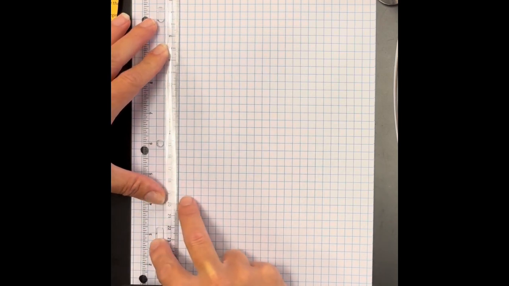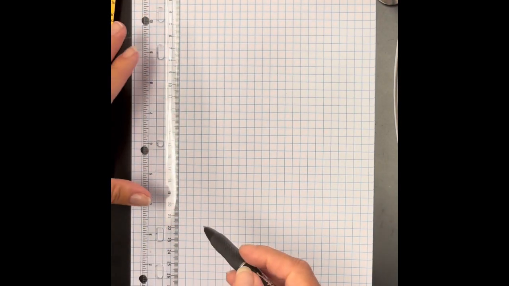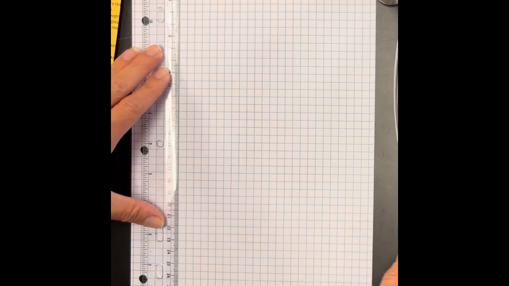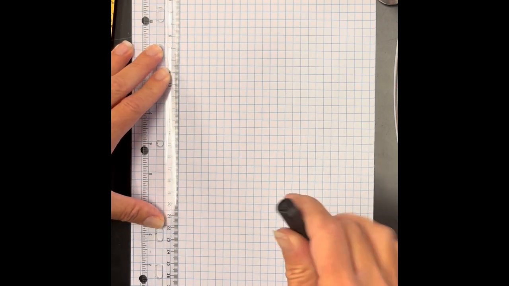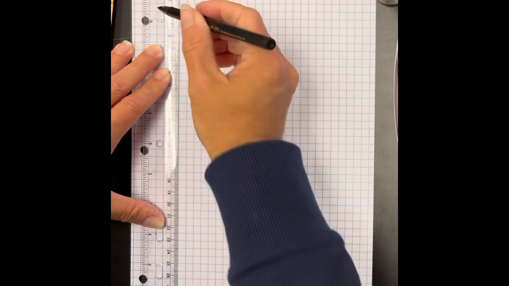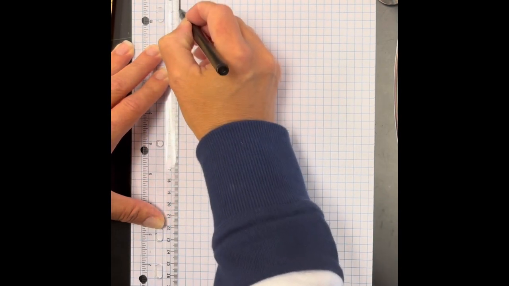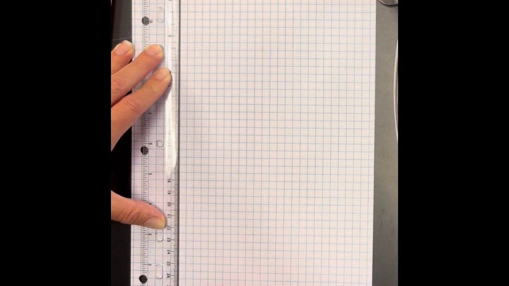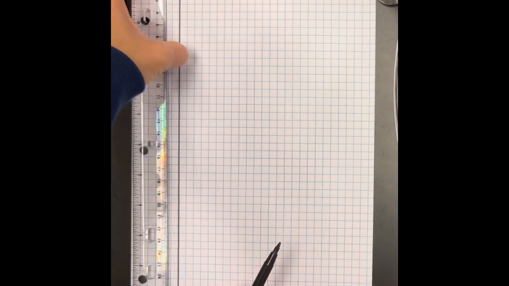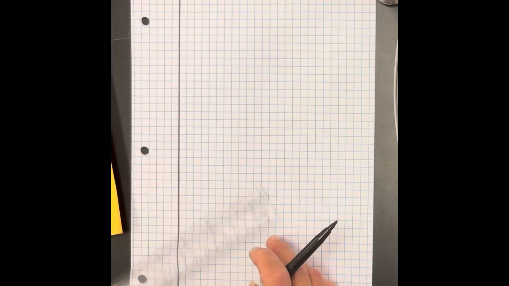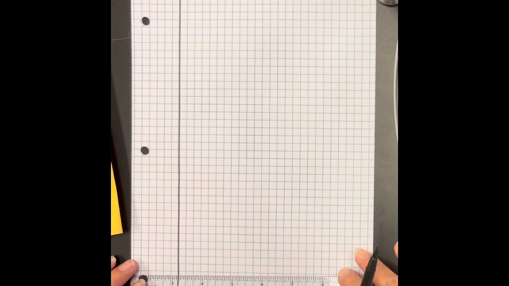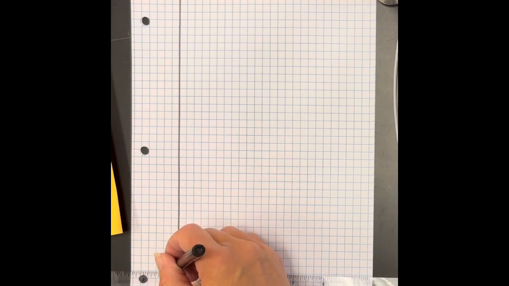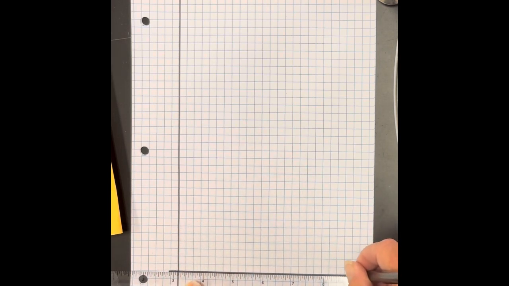Now our vertical line has to be on the blue line. If you make a mistake and the ruler moves and it's not a straight line or it's not on the blue line, redraw it. You cannot have a wiggly axis. Okay, so there's my y-axis, and I'm going to do the same with the bottom. I'm going to go about one ruler's distance from the edge, and I'm going to draw in my x-axis.